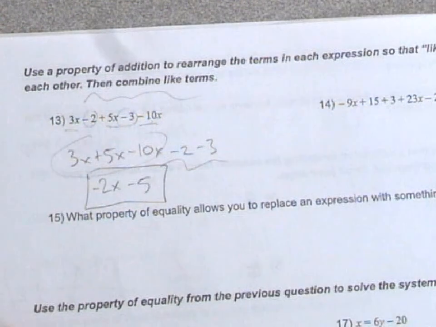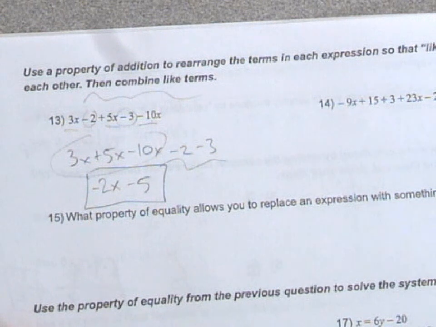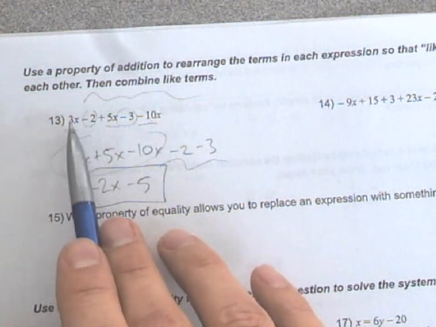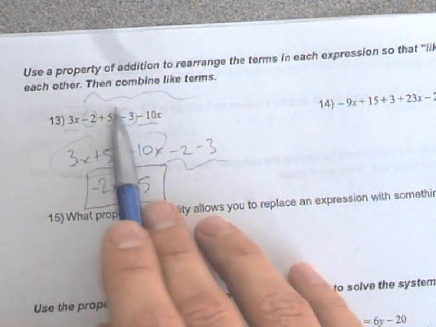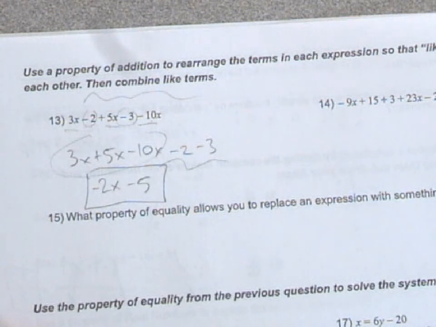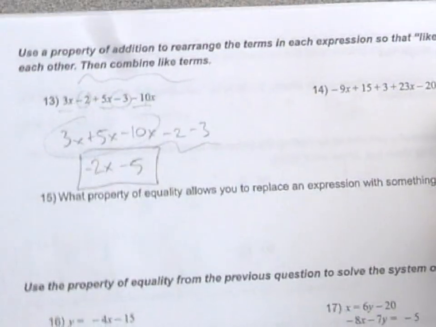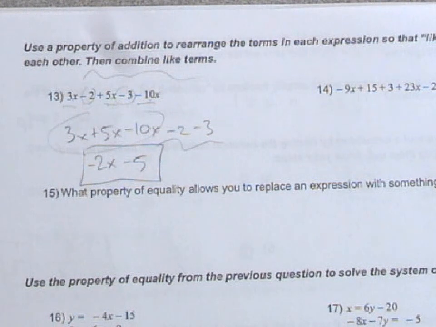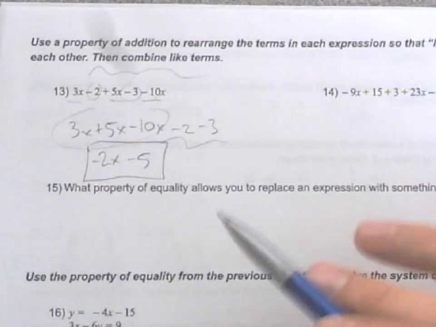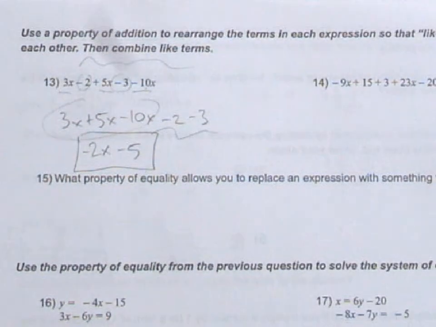Okay, the question is, what property did I use? We know how to combine like terms, but what is it that allows us to say that I can add these 3 numbers together and just skip over the other numbers? It's the commutative property of addition. Okay? So I'm going to let you try this one on your own. Just follow the same pattern. But that's the property that we're using.